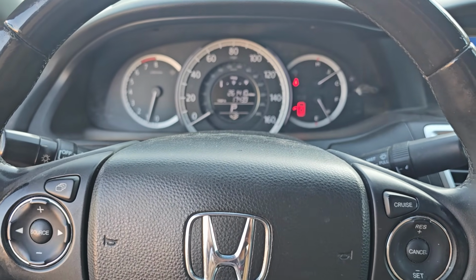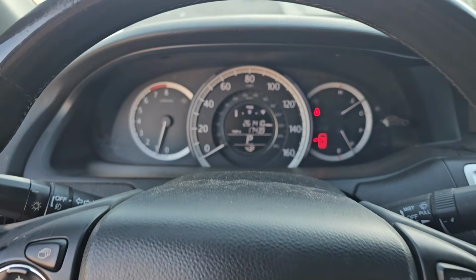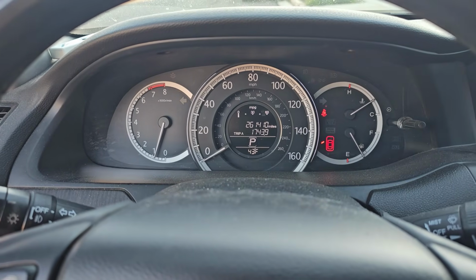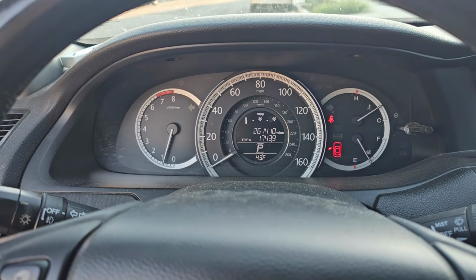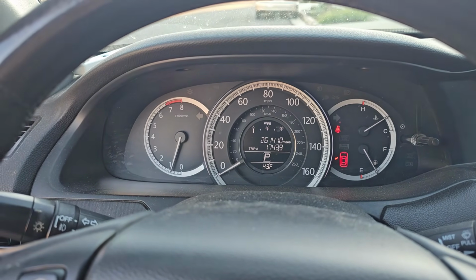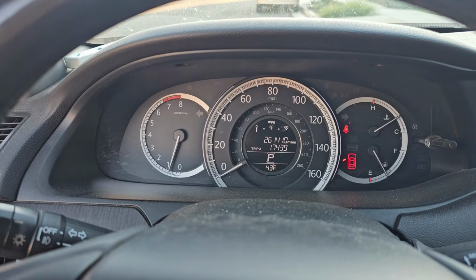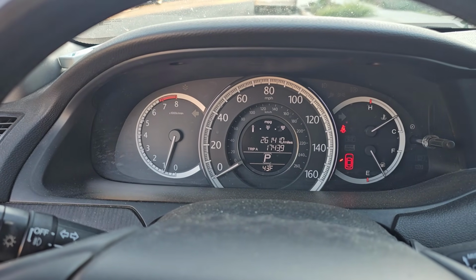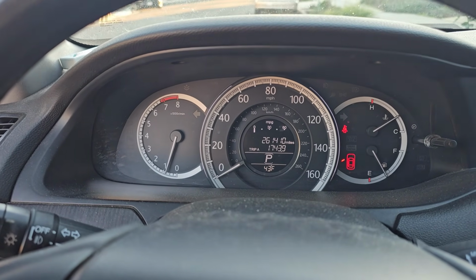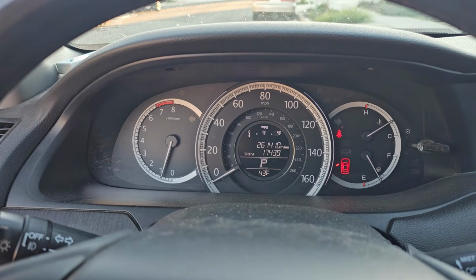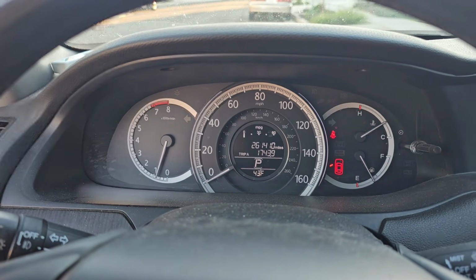But as I'm going to show you in this video, before you even think about doing any of that, go ahead and take the steps I took in this video, because as you can see, the check engine light is no longer on, and it cleared itself after I cleaned out the catalytic converter.